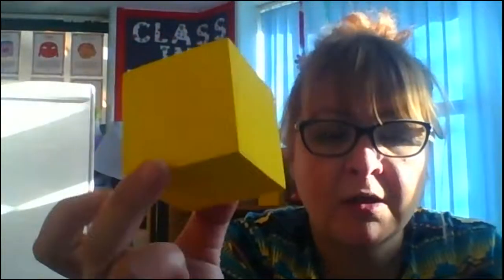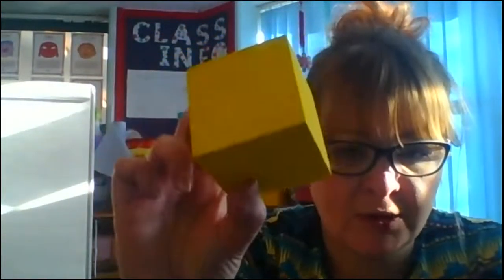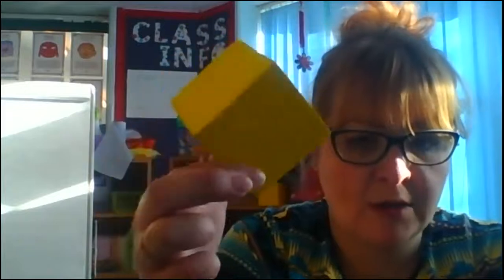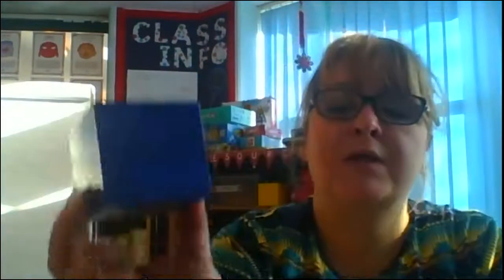Now I will use the PowerPoint to talk you through the properties, but I just want to show you the shapes first. So we've got a cube. This is what a cube looks like if you turn it around. Then we've got a cuboid or a rectangular prism.